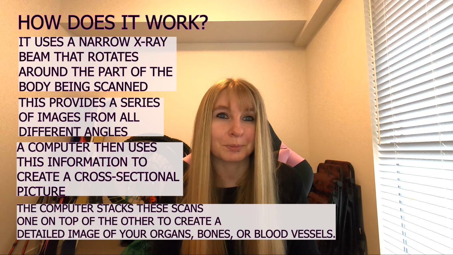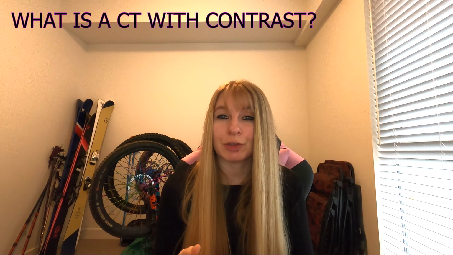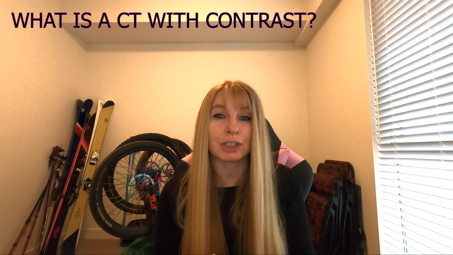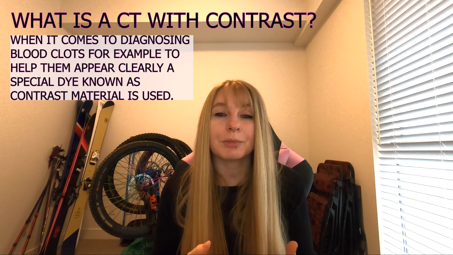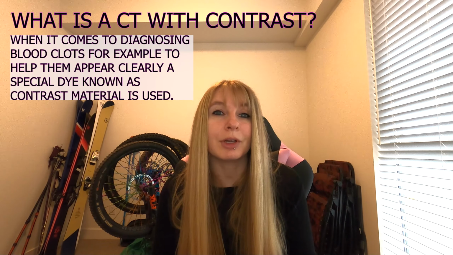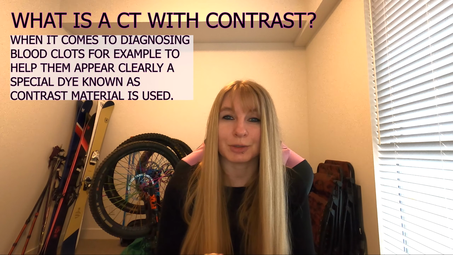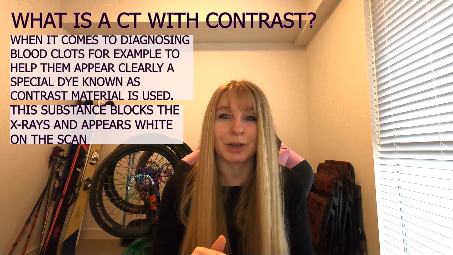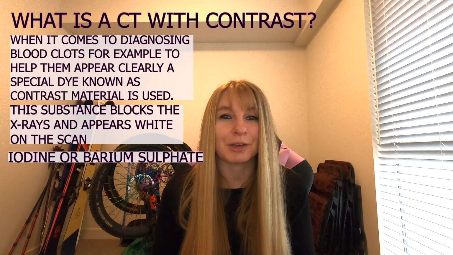Now, if you've seen my previous videos, you'll have noticed that when I've talked about a CT scan, I've always mentioned a CT with contrast. So what is a CT with contrast? In a CT, dense things like bone are easy to see, but in regards to those soft tissues and blood vessels, they don't show up as well and can be quite faint. So when it comes to diagnosing blood clots, for example, to help them appear clearly, a special dye known as contrast material is used. This substance blocks the X-ray so it appears white on the scan. Usually it's made up of iodine or barium sulfate.